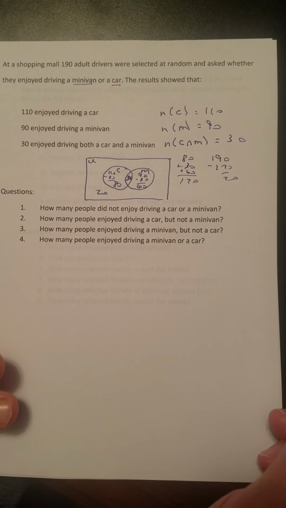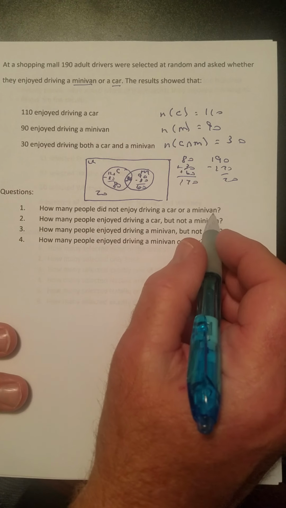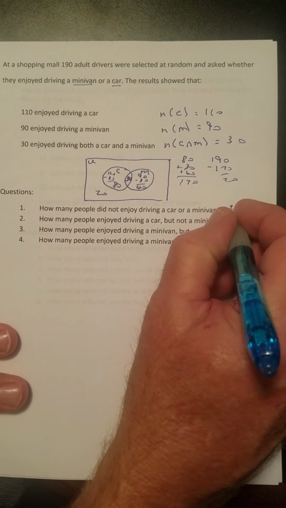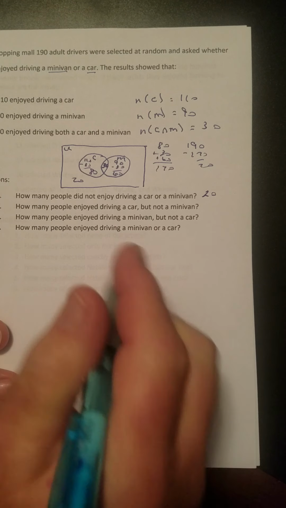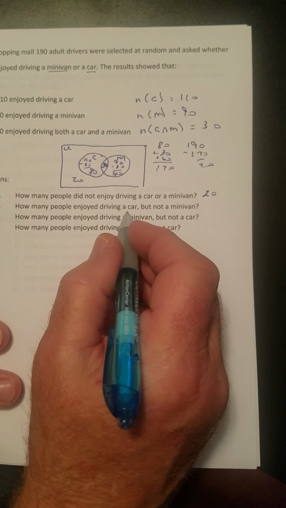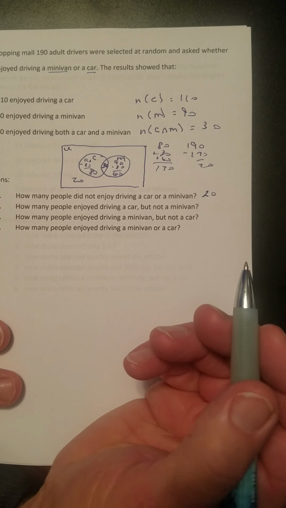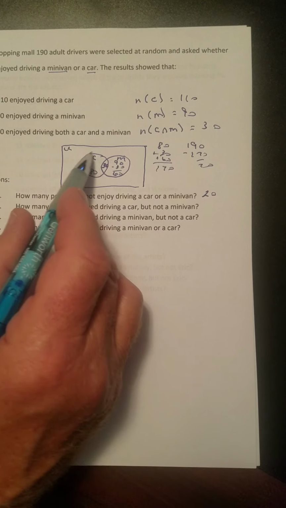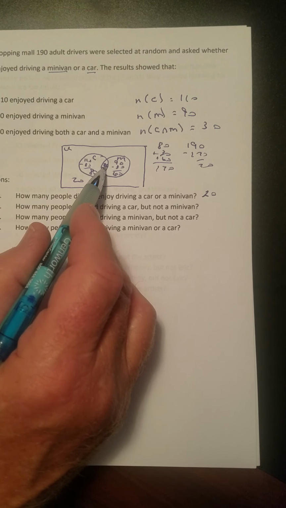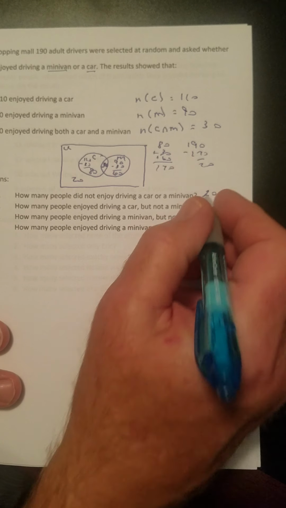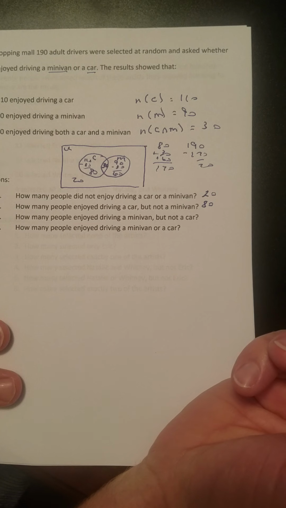Okay, let's answer the questions. How many people did not enjoy driving a car or a minivan? That's the 20. How many people enjoy driving a car? So that means it's in here, but not a minivan. So the whole circle here is car. These 30 enjoyed a minivan. These 80 did not. 80 is the answer. Once you get the Venn diagram, it's pretty simple to see.